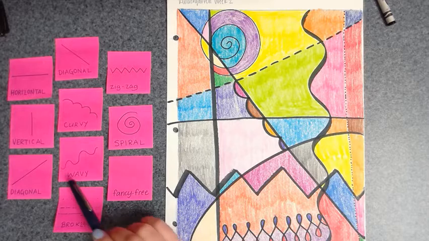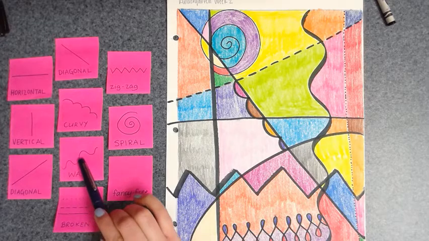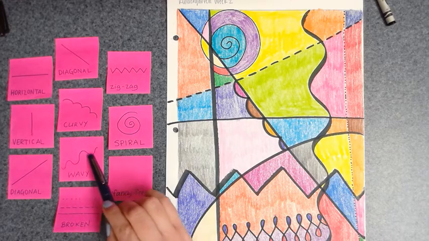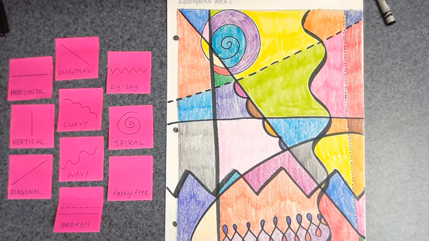We learned about wavy lines, so a line that looks like an S, kind of looks like a snake or a worm. We learned about broken lines. A broken line looks like somebody took a pair of scissors and cut it up into pieces. So it's a line made up of lines. See how there's more than one line that makes up this line. You could also make a broken line of dots.